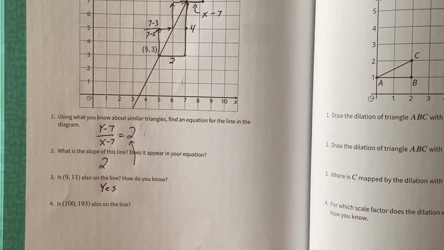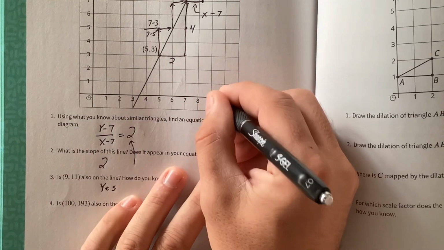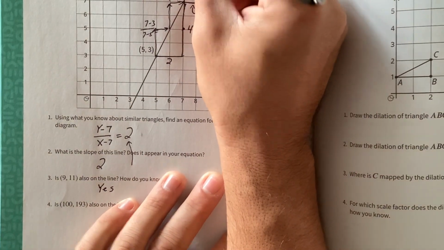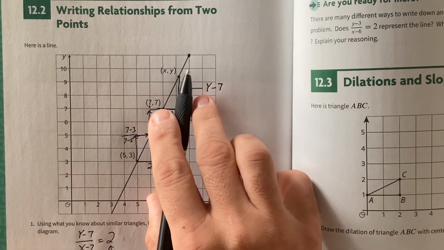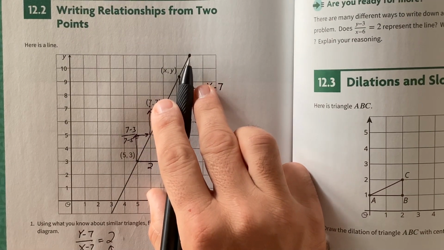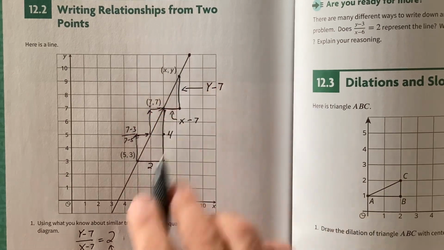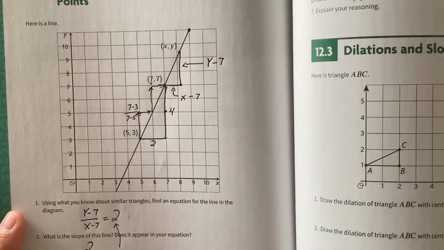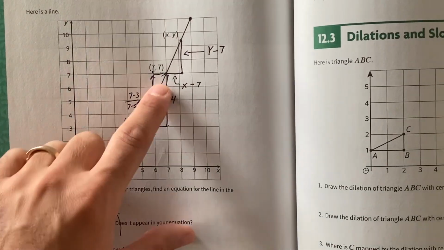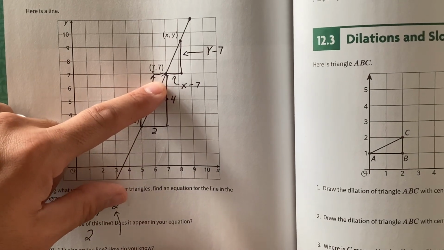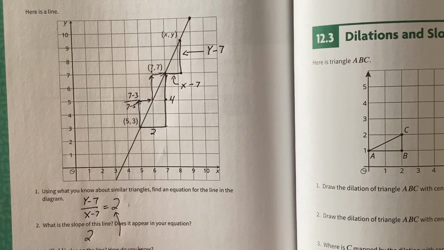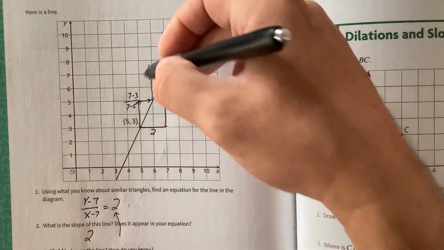Is it even on the line? 9, 11 is there. Maybe you can say, yeah, I can see it, right? I could see it on there. You could check the slope. Let's check it with 7, 7 and 9, 11 and just see if I get a slope of 2, right? I know 7, 7 is on the line.